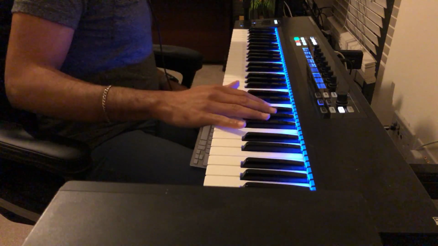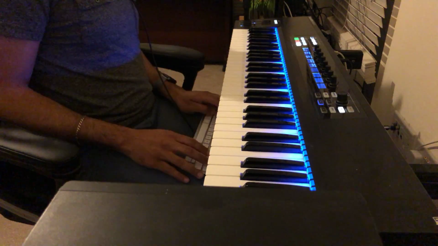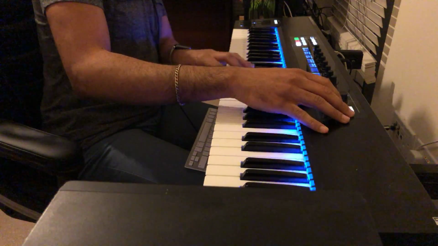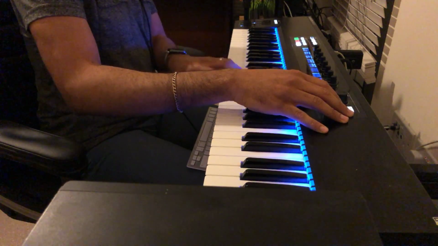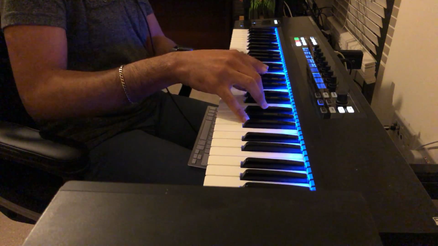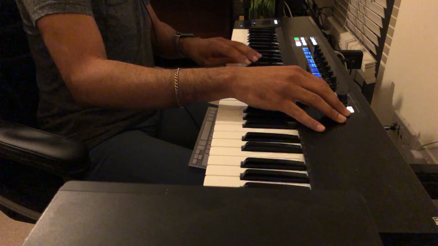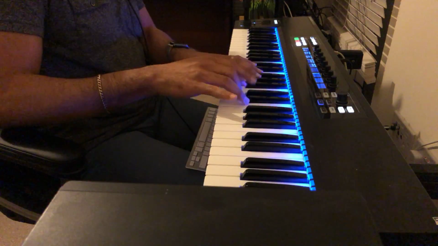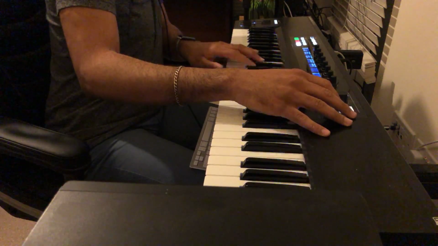So let's try the filter then, because that delay bank didn't have very many effects in it. That filter is definitely doing stuff. Some very disturbing noises here.